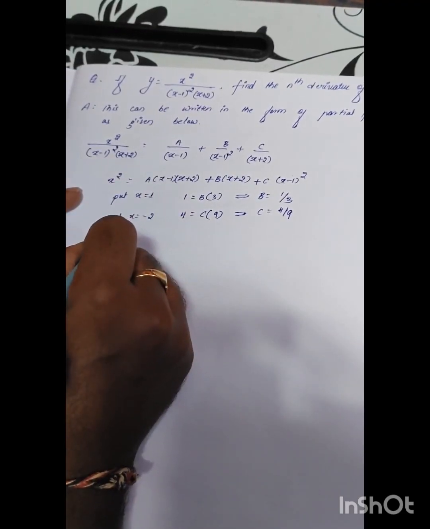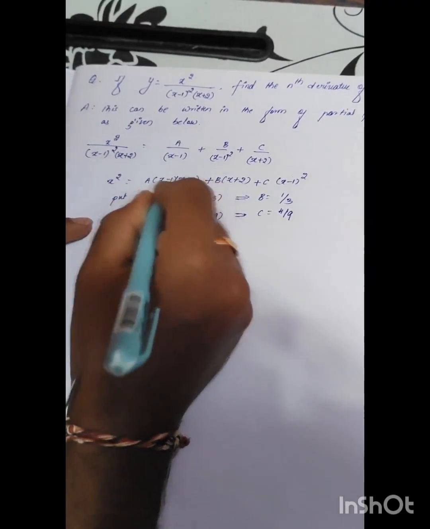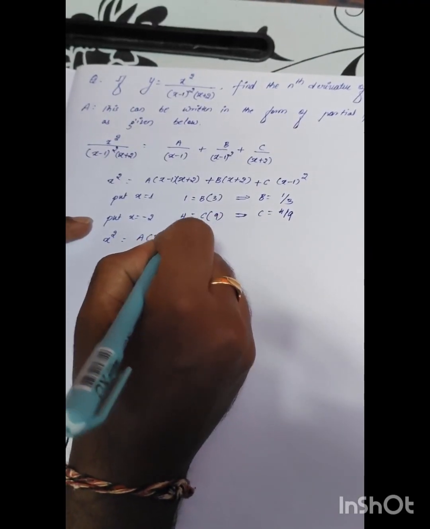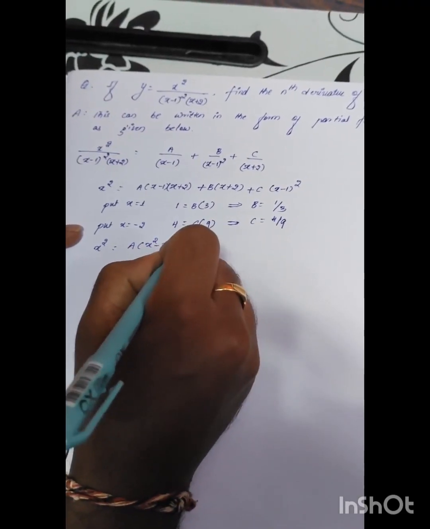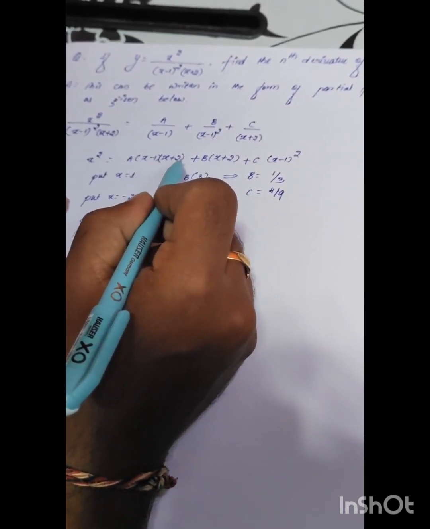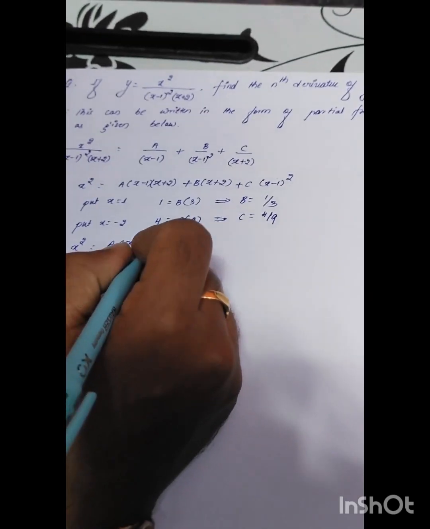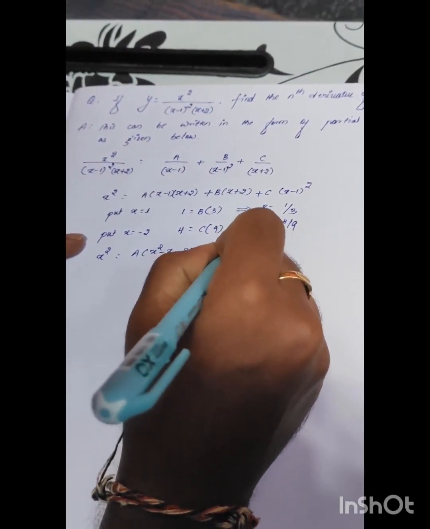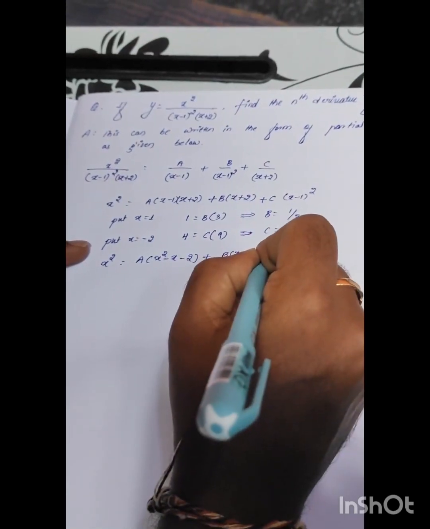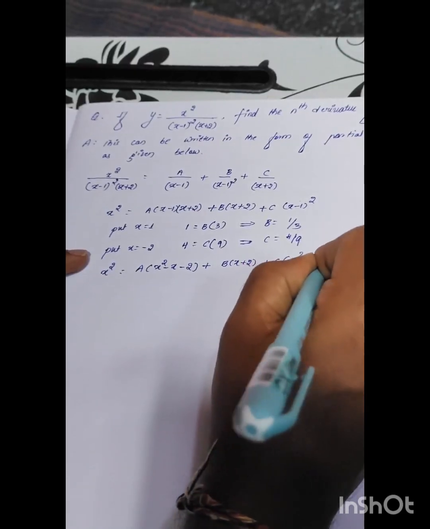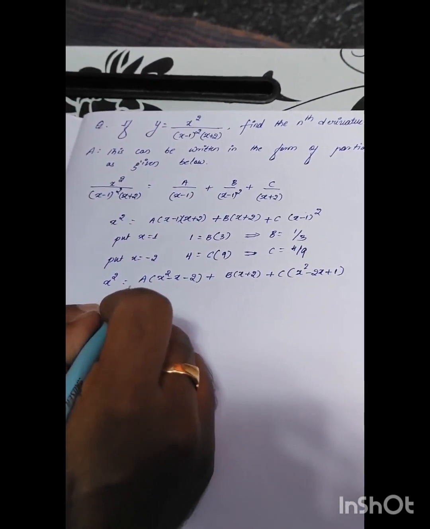So what will happen, this x square will be equal to, so let's expand this. This will become x square minus x minus 2, so that is x square minus 2x and minus x. So that will become x square minus x minus 2 here, and plus this will become b into (x plus 2), and this will be c into (x square minus 2x plus 1). So let me just take the coefficient of x square here.